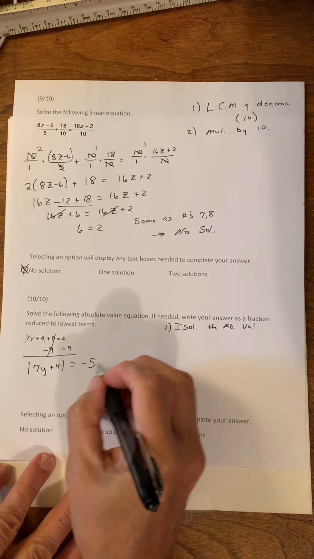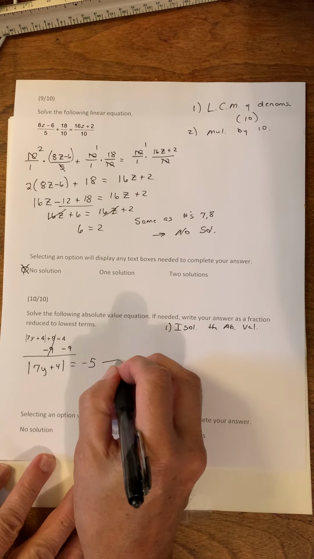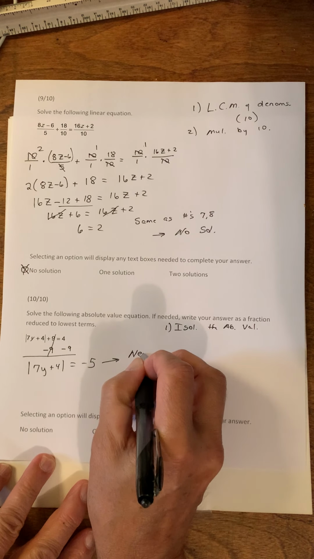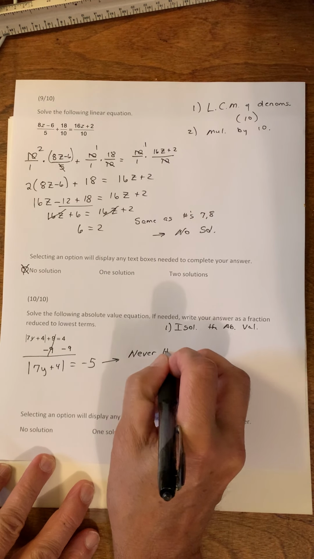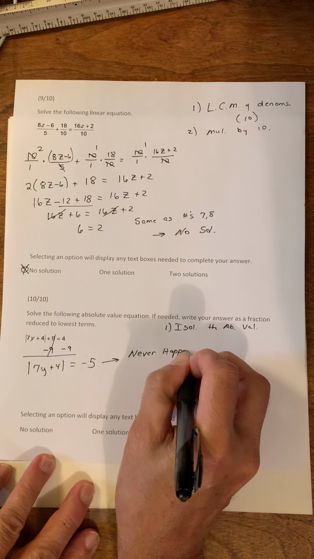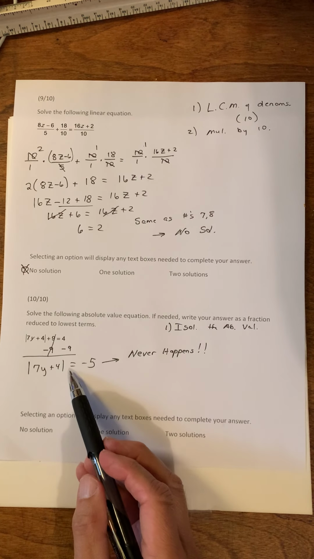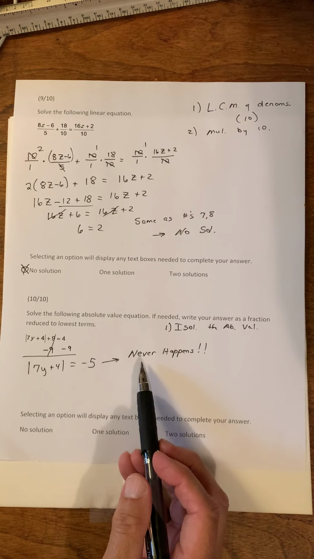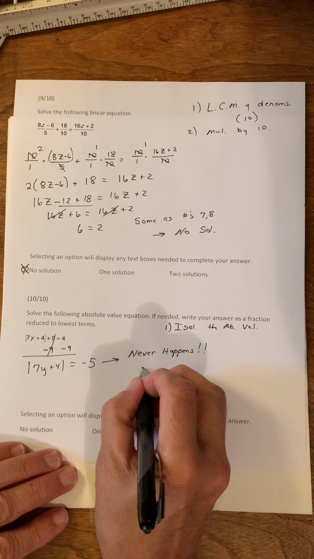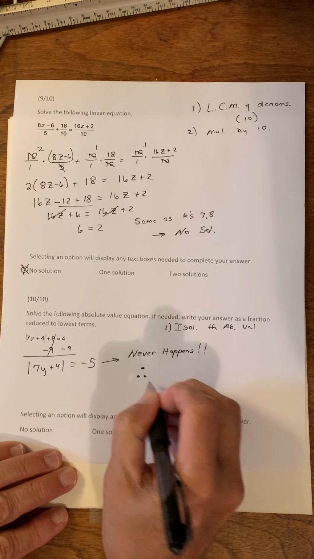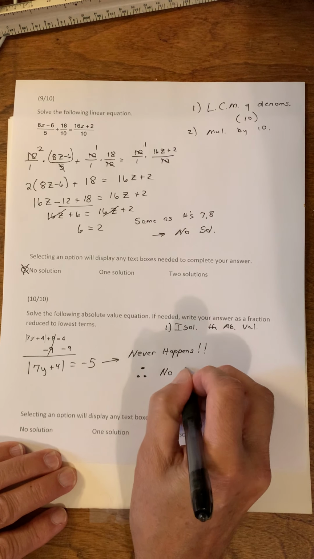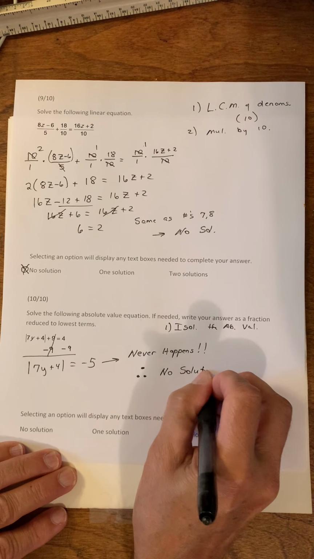So my observation when I have an absolute value equals a negative is, hello, this never happens. I never get an absolute value equal to a negative number. And since it never happens, therefore, my conclusion is nothing works. No solution.